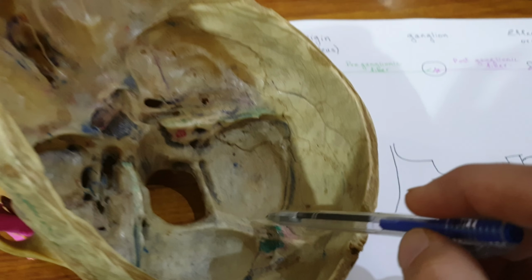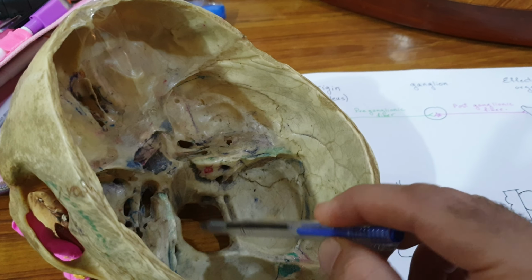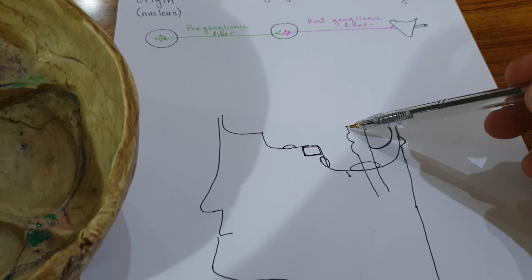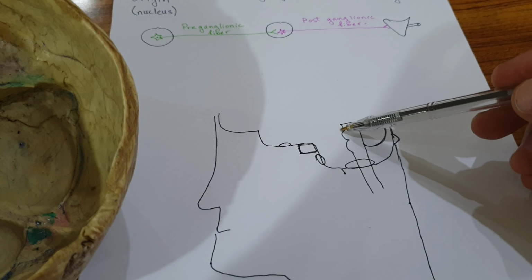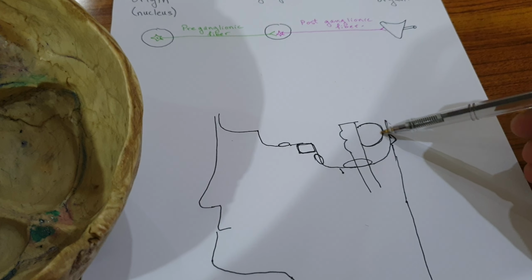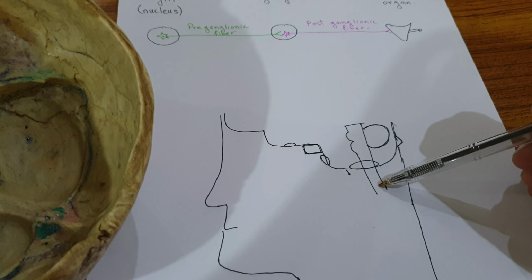So this is the posterior cranial fossa, and this is the foramen magnum, and this is the place where the brain stem, that is the midbrain, pons, and medulla are located. So this is the brain stem, the midbrain is the upper part, the pons, and this is the medulla, and this is the cerebellum, and it continues down through the foramen magnum as the spinal cord.